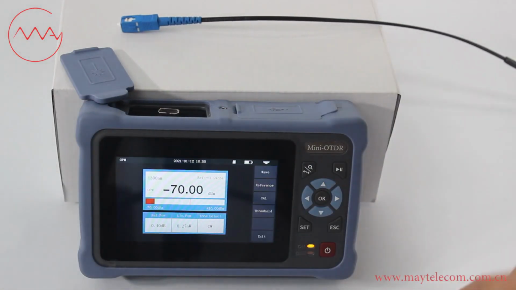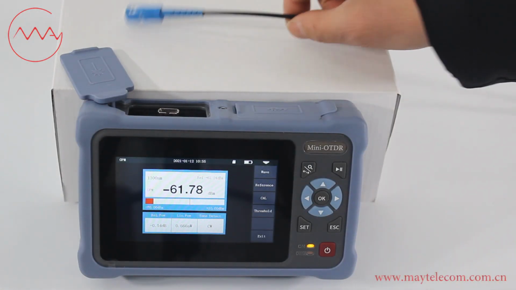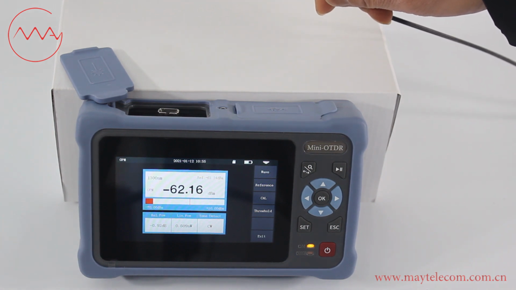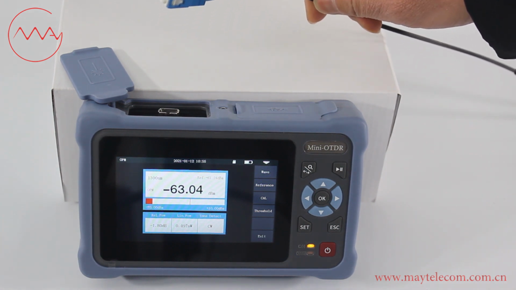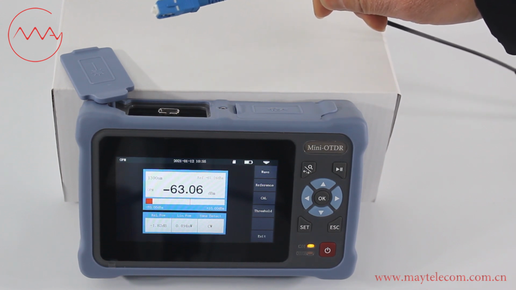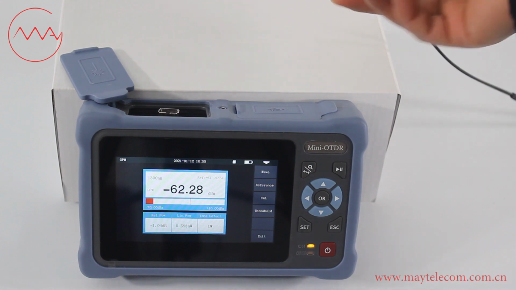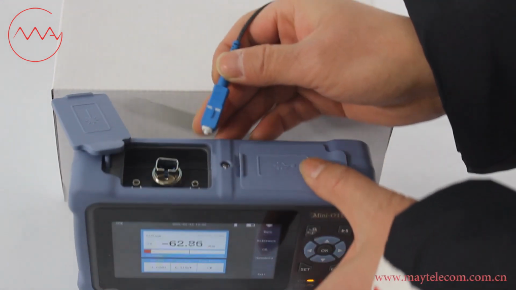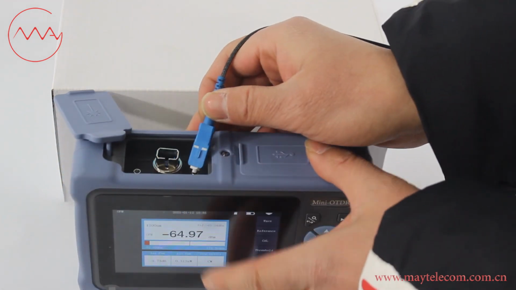Click OPM. This is FTTH drop cable. OLT and center office is transmitting optic signal. The downstream of OLT is 1490 nanometer. Insert FTTH drop cable into OPM port.